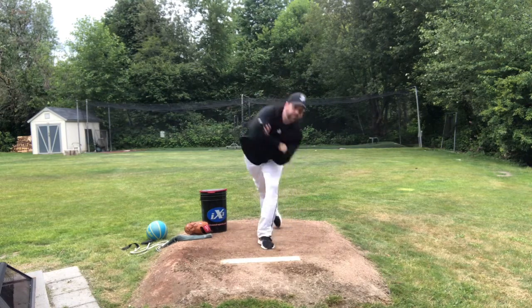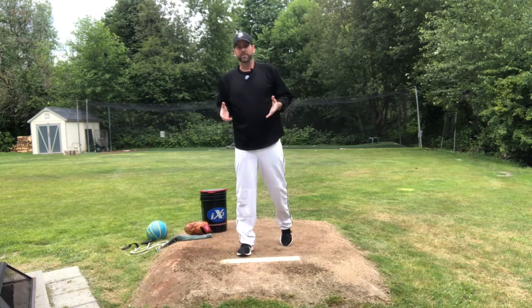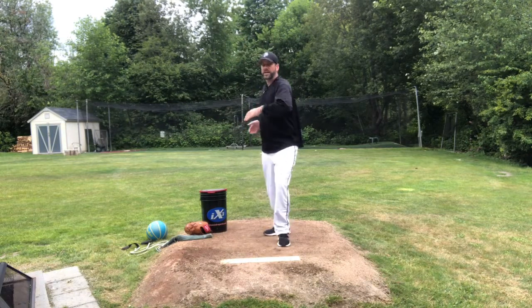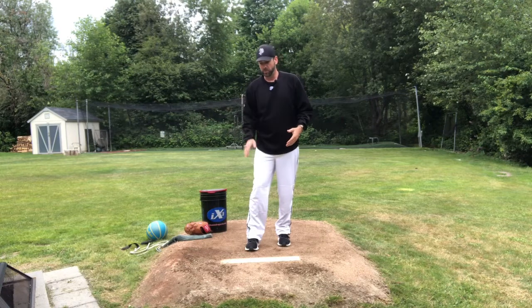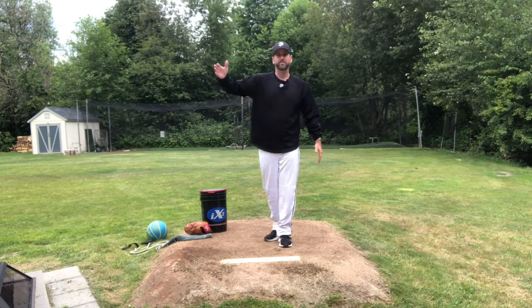So if I want to rotate the hips violently during this drill and over-exaggerate just to start, it helps players who might not really feel what's going on in their own back leg until they exaggerate and make it come all the way through.